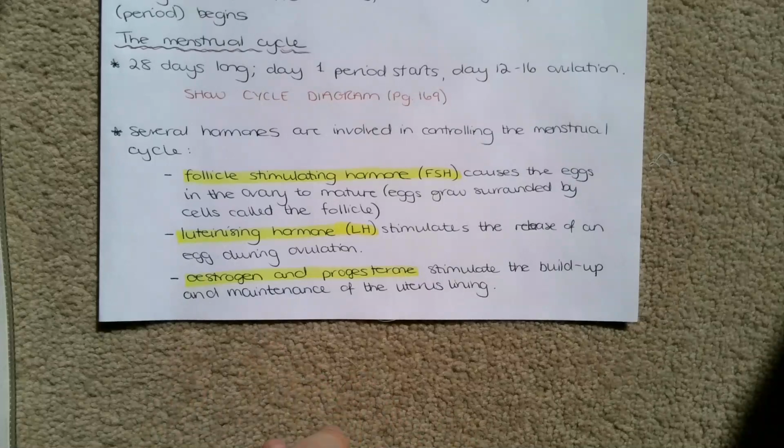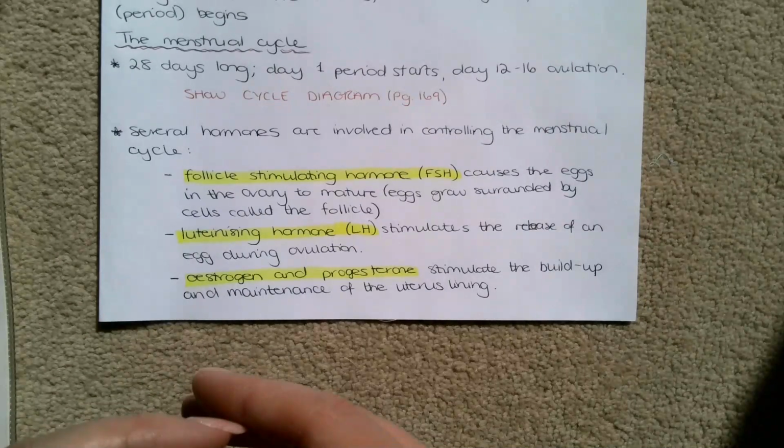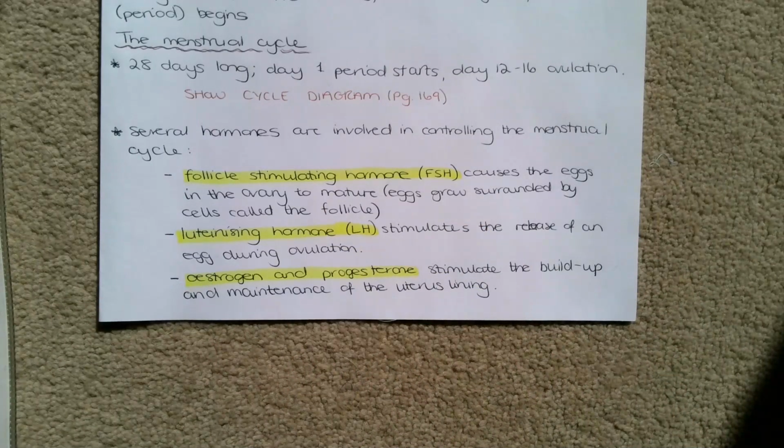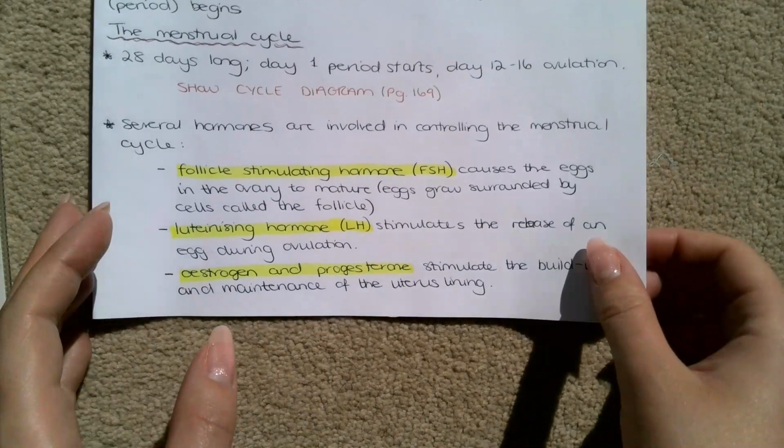The next one is luteinizing hormone, LH, and this stimulates the release of an egg during ovulation. That's why in that previous diagram I showed you it peaked around ovulation time, because that's what triggers the egg to be released. Estrogen and progesterone stimulate the build-up and maintenance of the lining of the uterus.